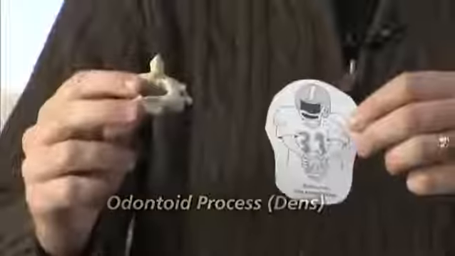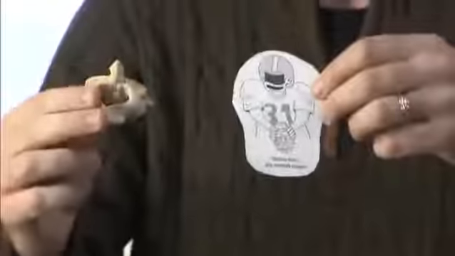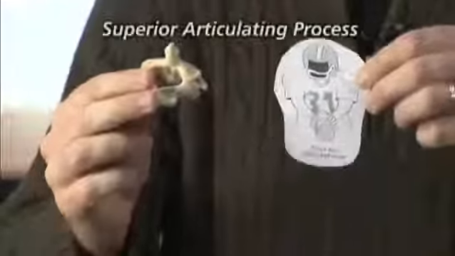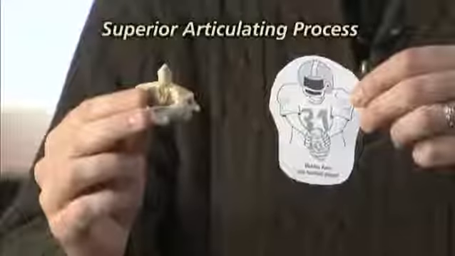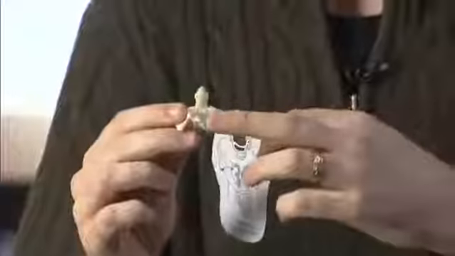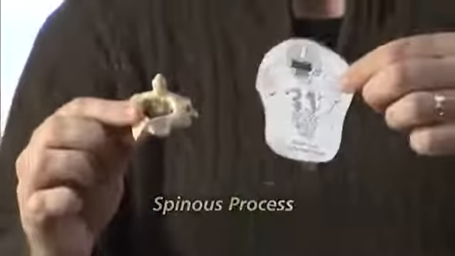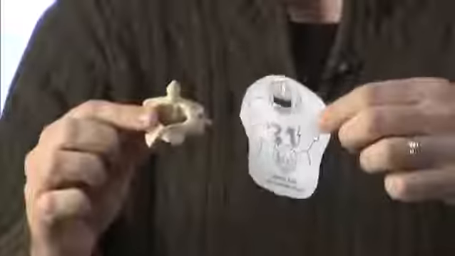Either term is correct. The shoulder pads of the football player are referred to as the superior articulating process. And the portion where he's holding the football is on the end, which is referred to as your spinous process. So this helps you visualize this very special cervical vertebra.